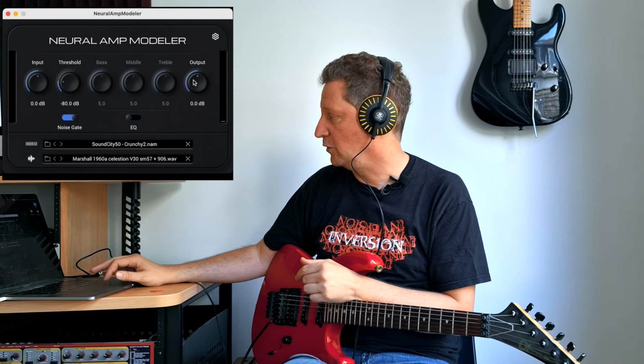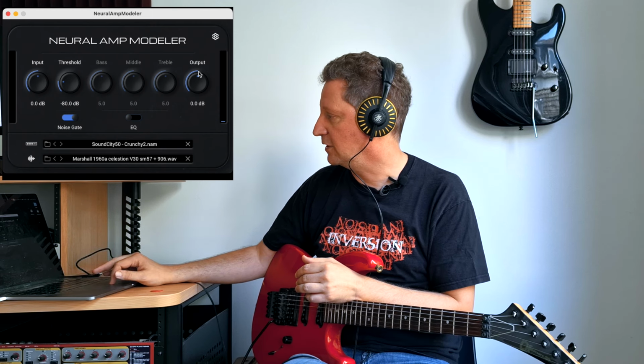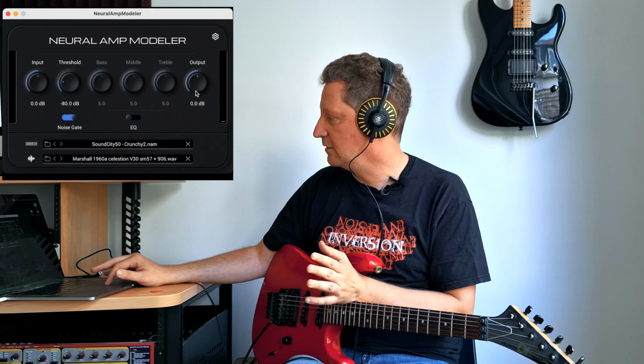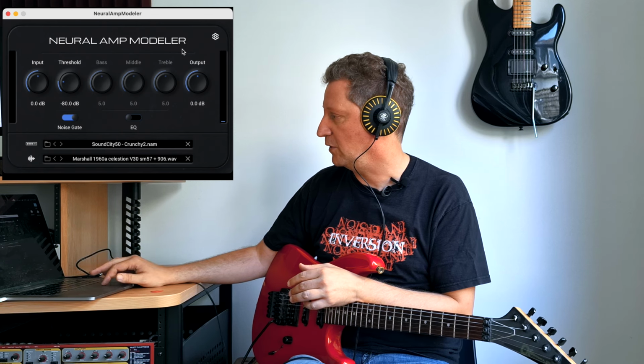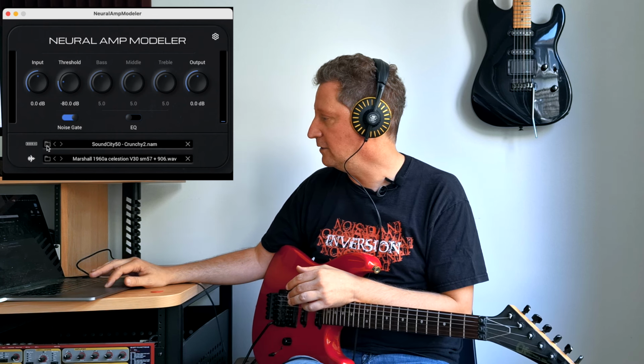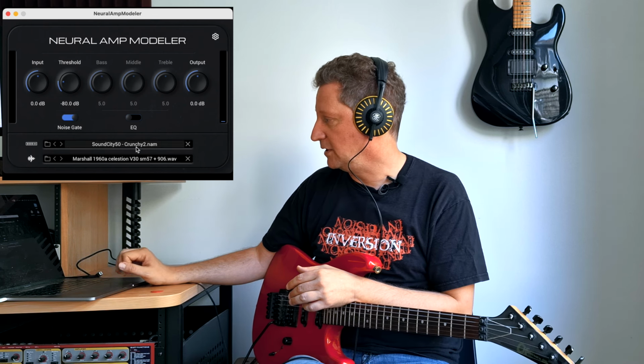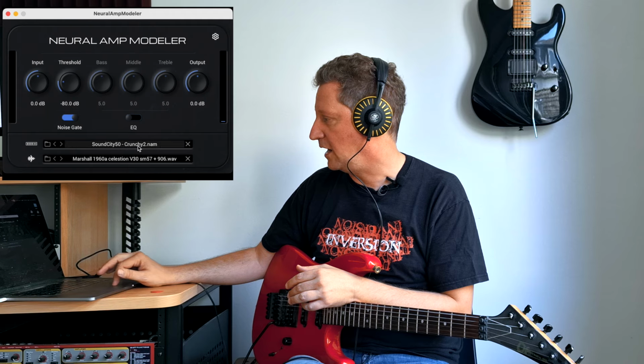Here is the output volume, which does what it's designed for. Here you can adjust the overall volume of the amp modeler. Here you load the models, and here you load the IRs. Not all models need IRs though. Some people just capture their amplifier, and then you've got a model of the amplifier but not of the cabinet.